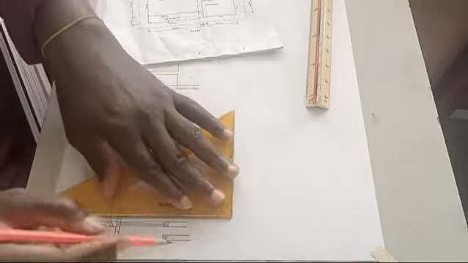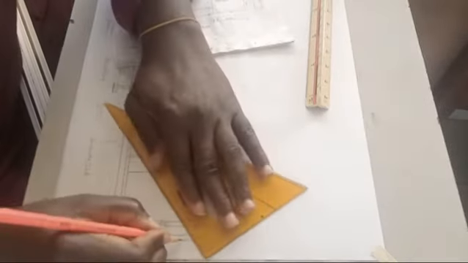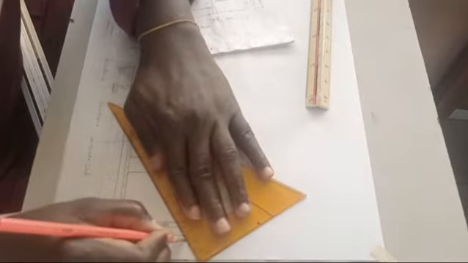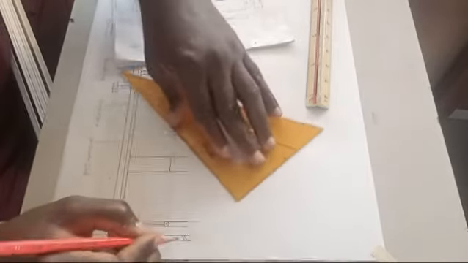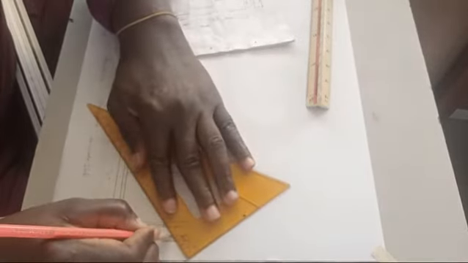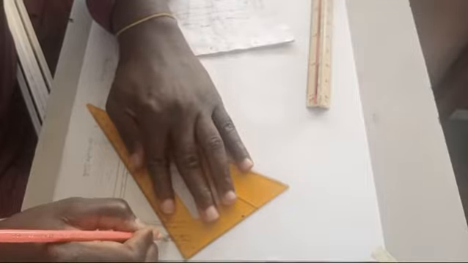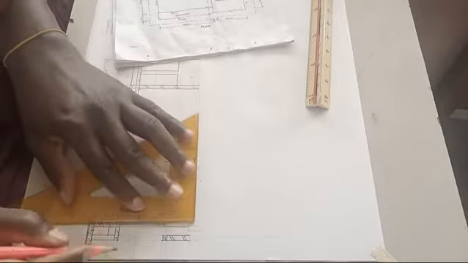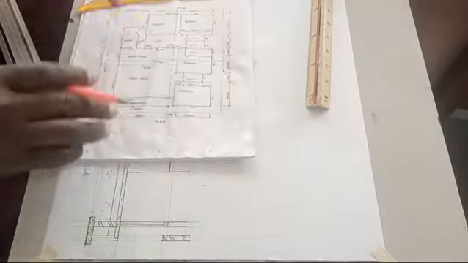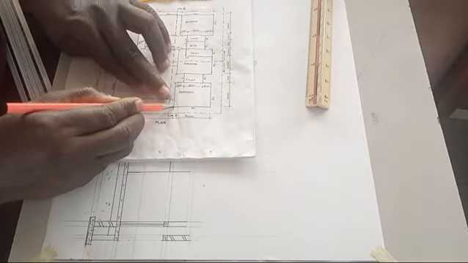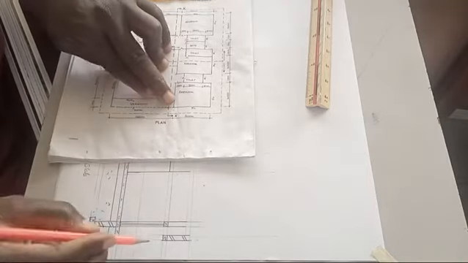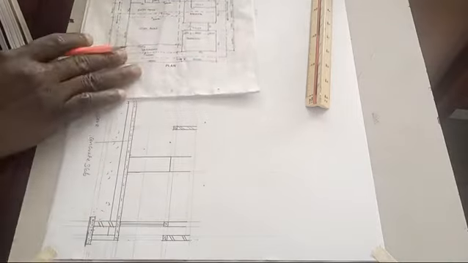Then you put the symbol for block wall. Then in this case now, unlike in this one, this wall goes all the way to the bottom. So you have to indicate the wall here.